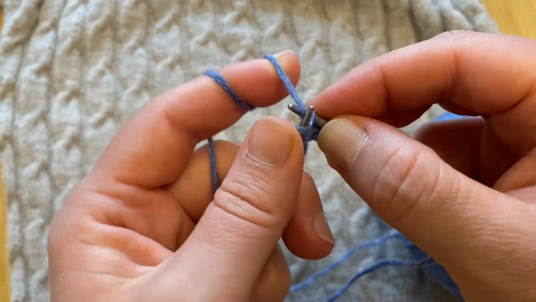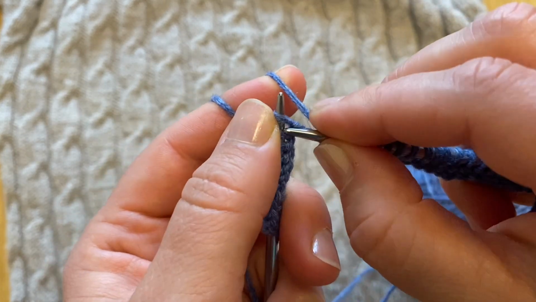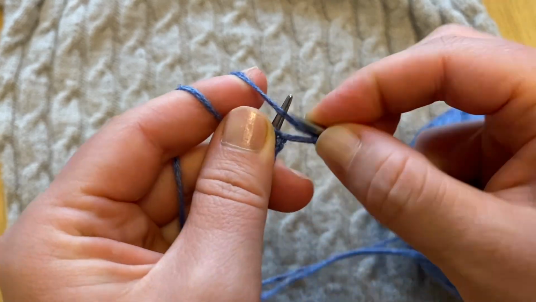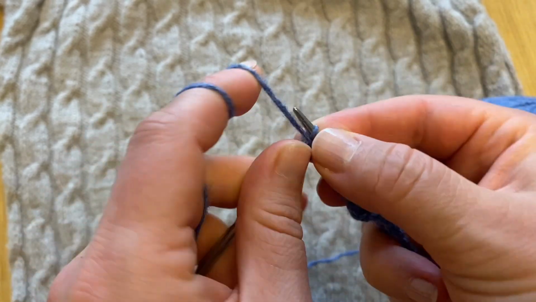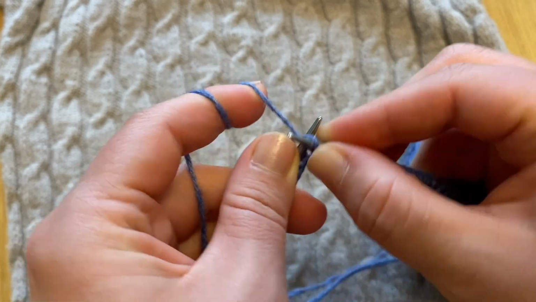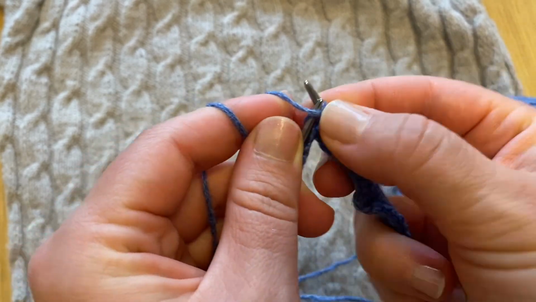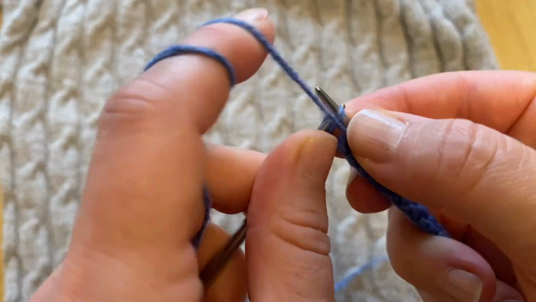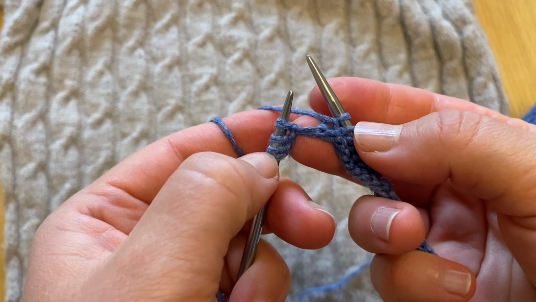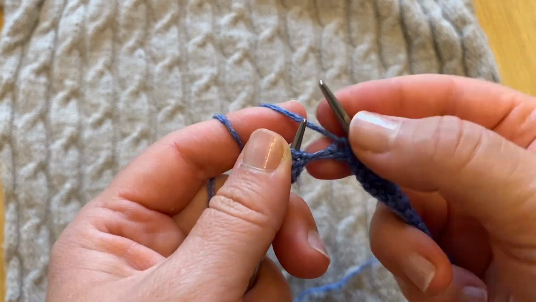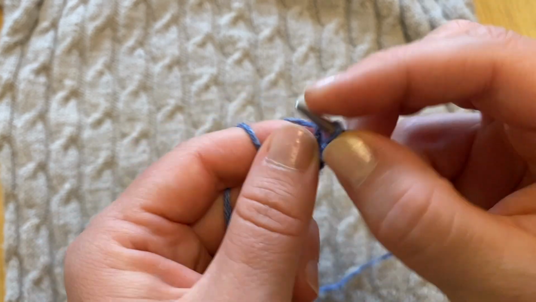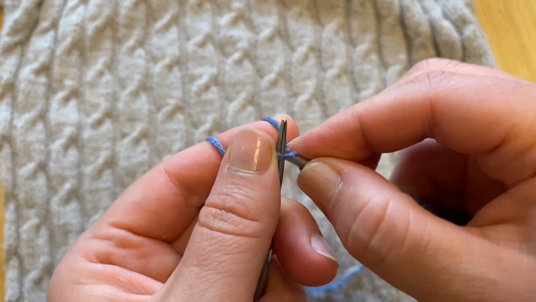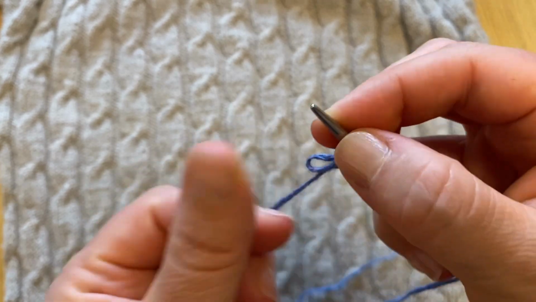And repeat the final set: 3 knit stitches, followed by 6 purl stitches. And the final 3 are going to be my knit stitches, and 1 more knit stitch for the edge.